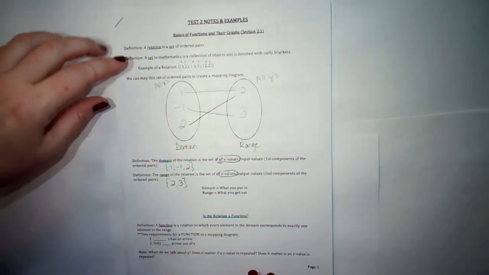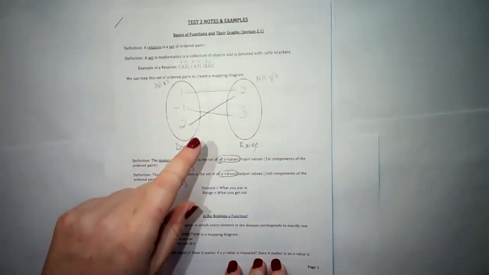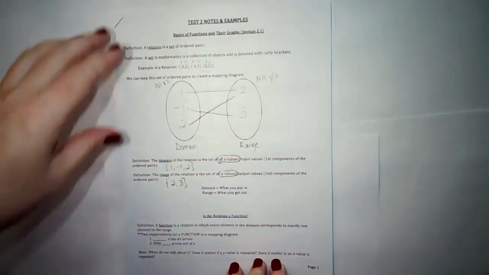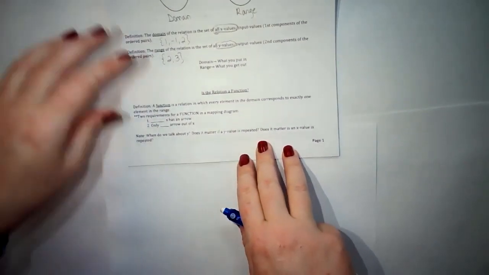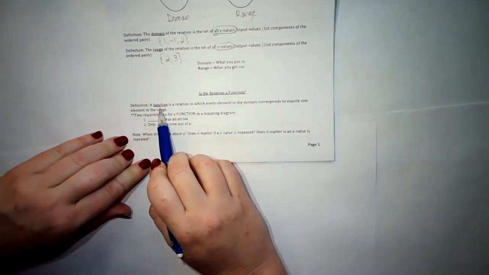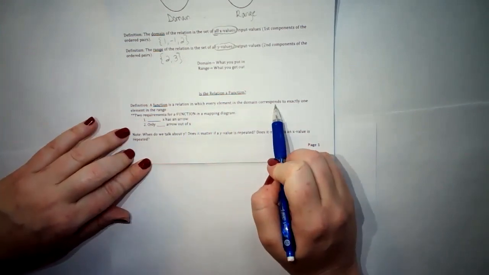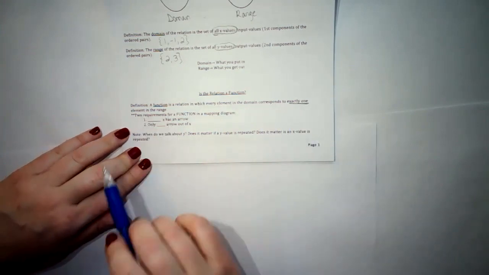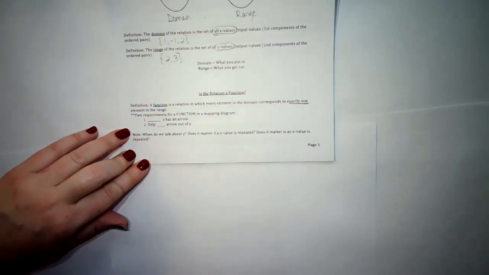All right, so we made this really nice little mapping diagram of this relation. Now let's talk about how do we know if it's a function? Okay, I'm going to scoot it up a little bit here. Here we go. Is the relation a function? All right, well, a function is a relation in which every element in the domain corresponds to exactly one element in the range. Okay, what does that mean? That means every single x has a y paired with it. Okay, everybody has a friend.